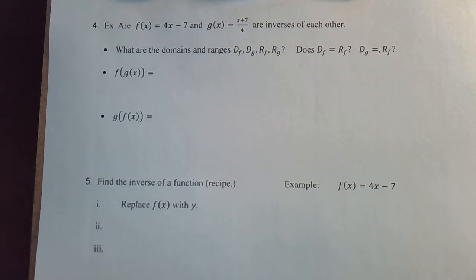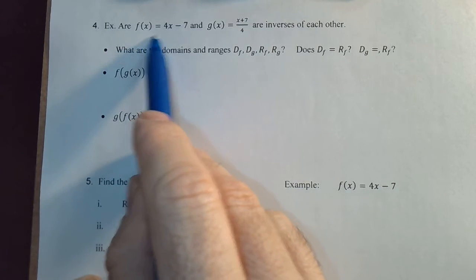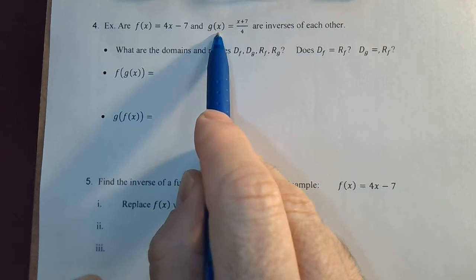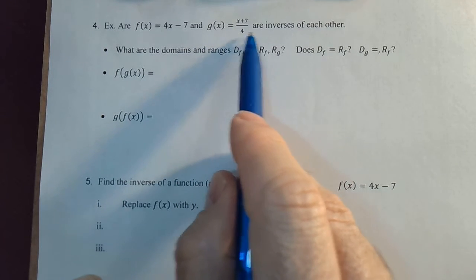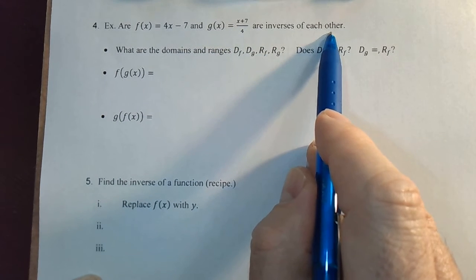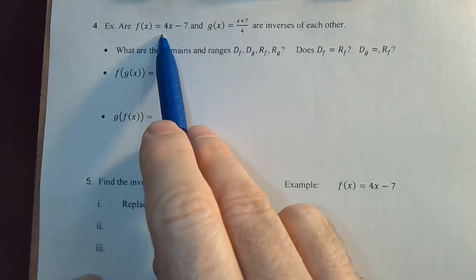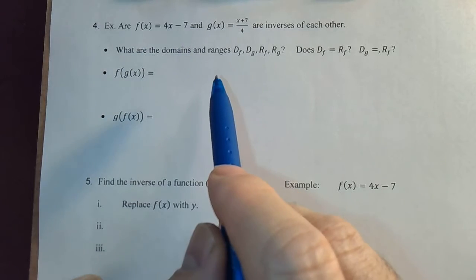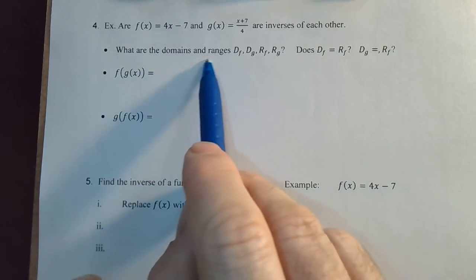Continuing with inverse functions, let's determine if f of x, which is 4x minus 7, and g of x, which is (x plus 7) over 4, are inverses of each other. So let's find out if f inverse is actually g, and if g inverse is actually f. Now, once again, we're going to speed through this.